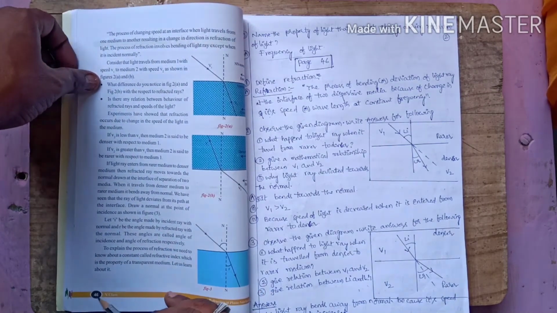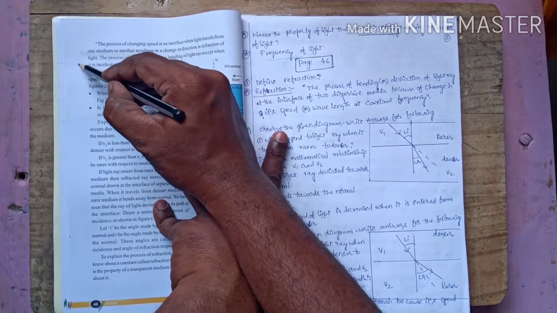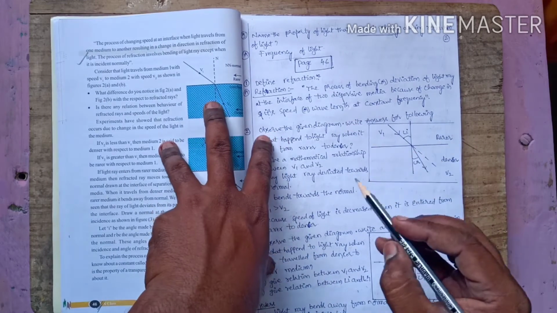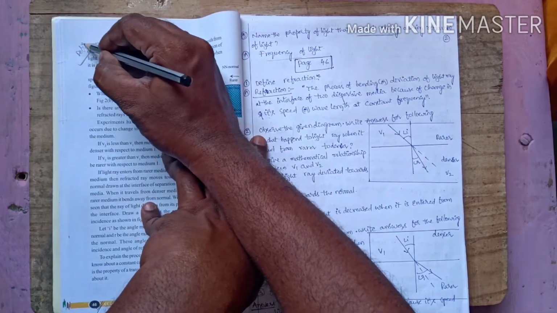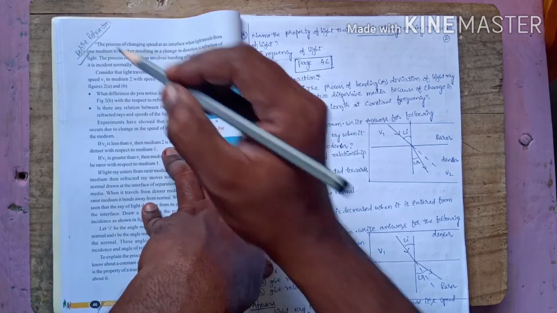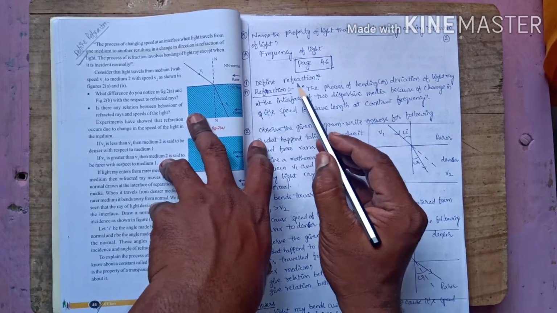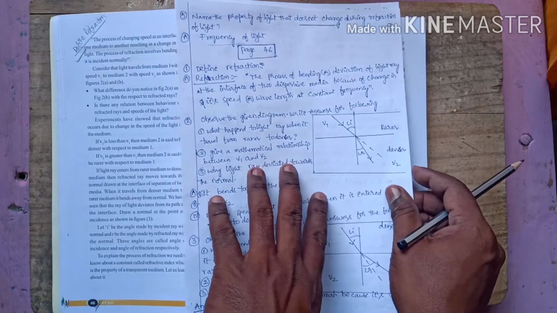Let us come to page number 46. On page number 46, at the very beginning, there is the definition of refraction. Define refraction. That is nothing but what they used to ask. That is the first question, and it is a very important 1 mark question also. Define refraction. If you observe the videos, you can get clarity in a clear manner.